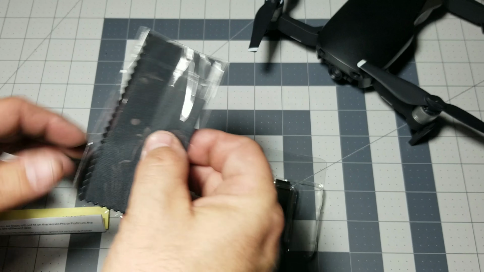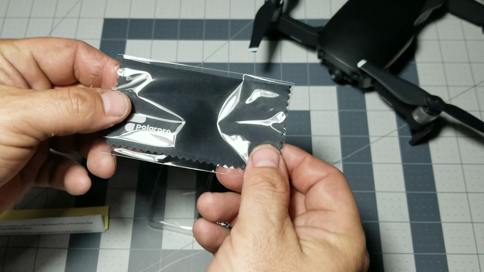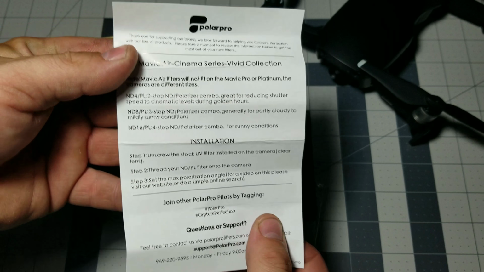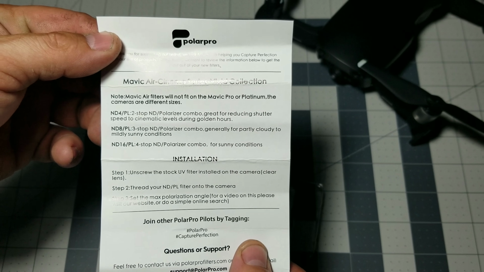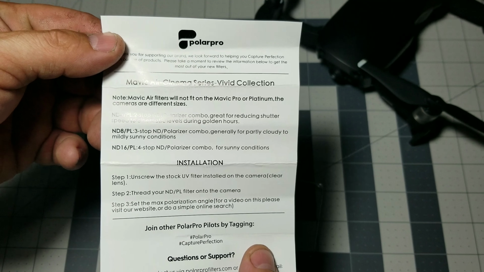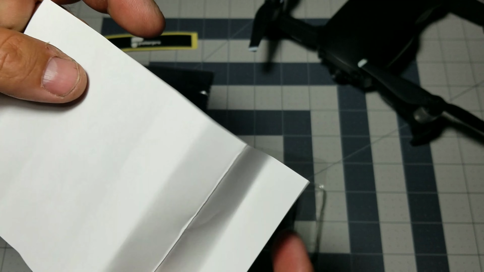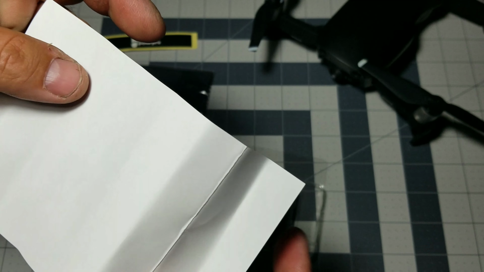You get a nice Polar Pro cleaning cloth to clean your lenses. You get a nice little Polar Pro sticker here. You get some instructions. It tells you how to install, and it also tells you what the filters are good for. And note that the Mavic Air filters will not fit on the Mavic Pro or the Platinum, obviously. The cameras are two different sizes.